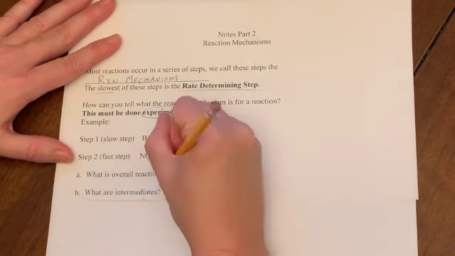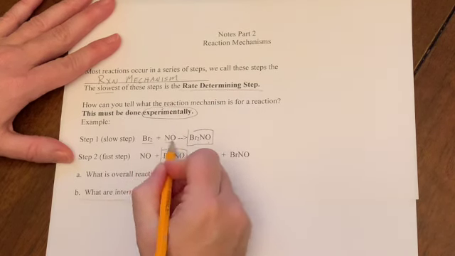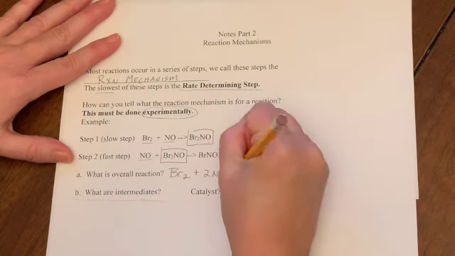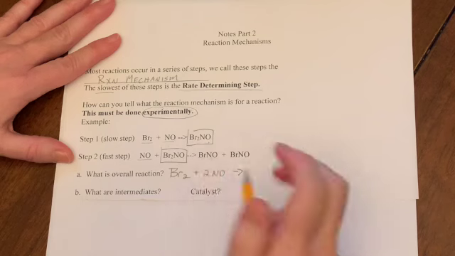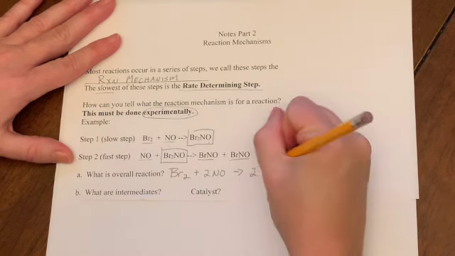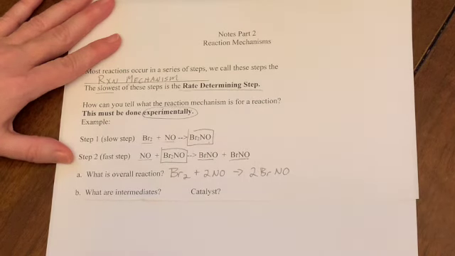So let's write out our overall reaction. What's left over? I have Br2, then I have NO and NO, so that's 2NO, which is going to give us BrNO, BrNO, so 2BrNO. Now, great, I have my overall reaction.